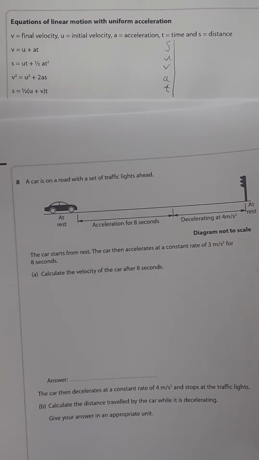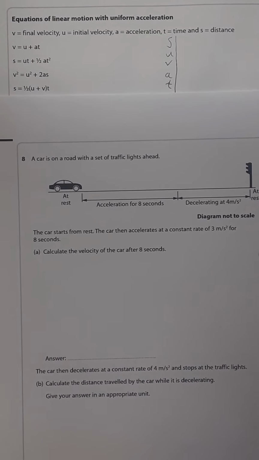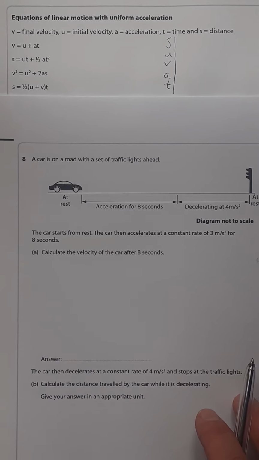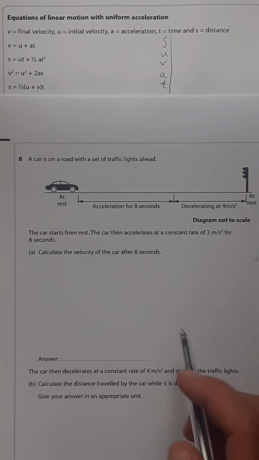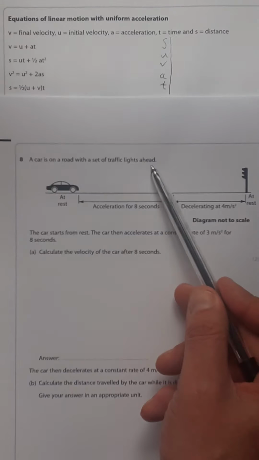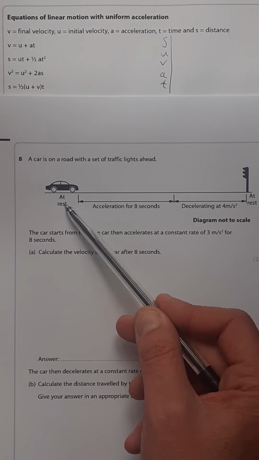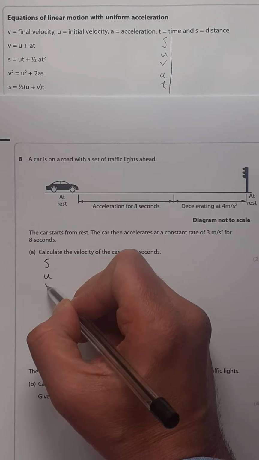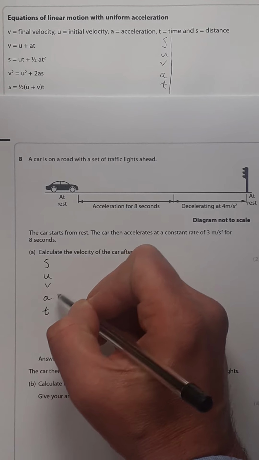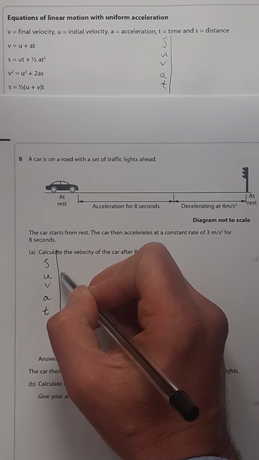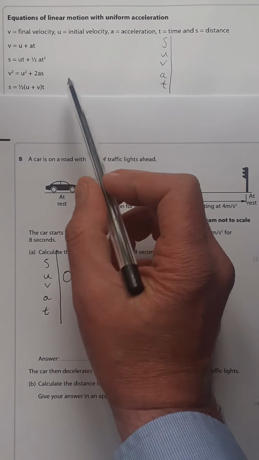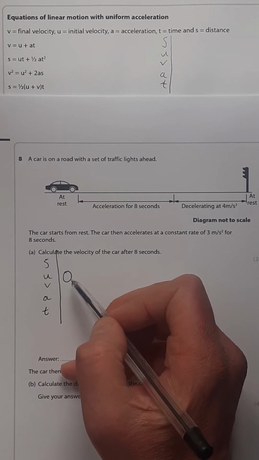Okay, so I'm going to jump into an example question. This one actually comes from this January's past exam paper. It says, a car is on a road with a set of traffic lights ahead. The car starts at rest. That's really important that we notice that it starts at rest. So when I write down my variables here, because it's starting at rest, the initial velocity, u, is 0.